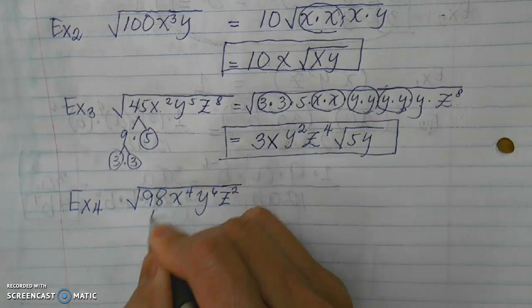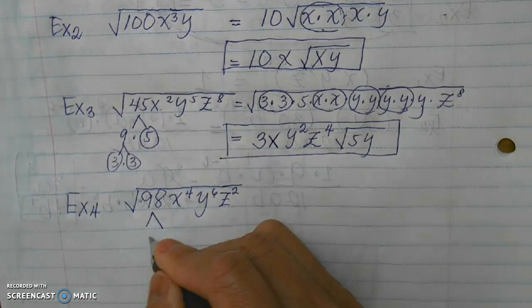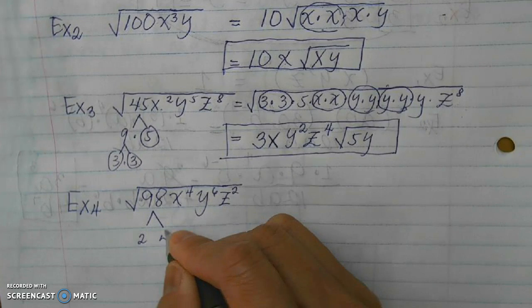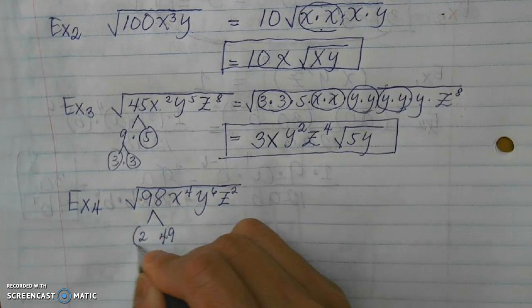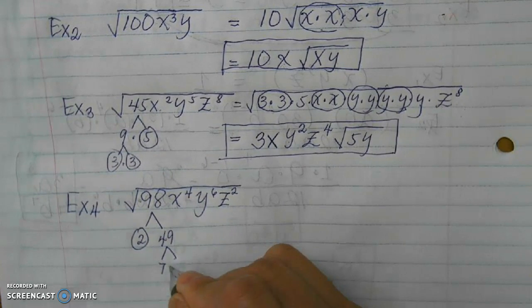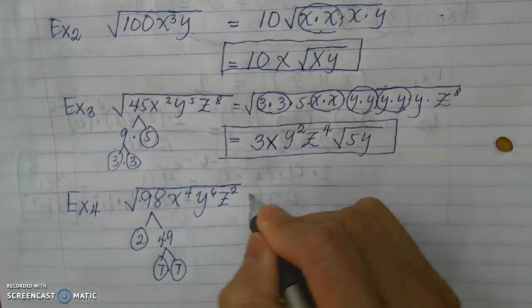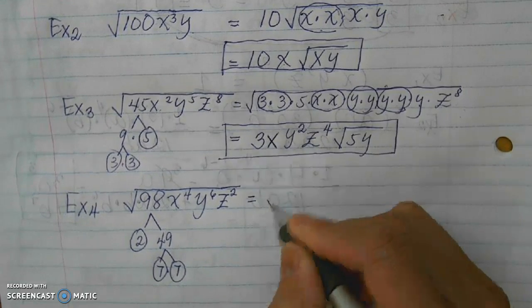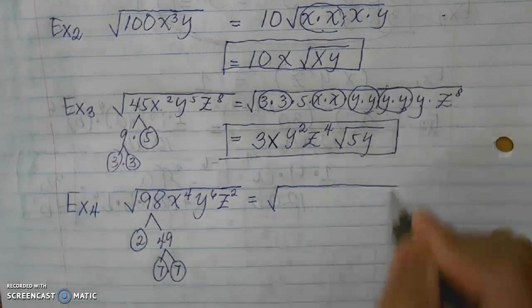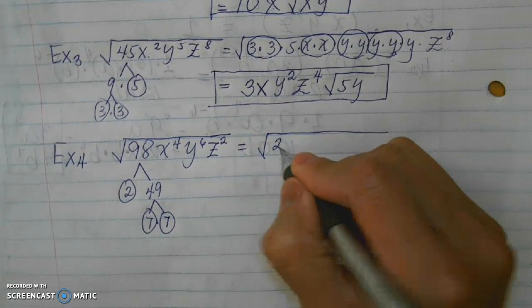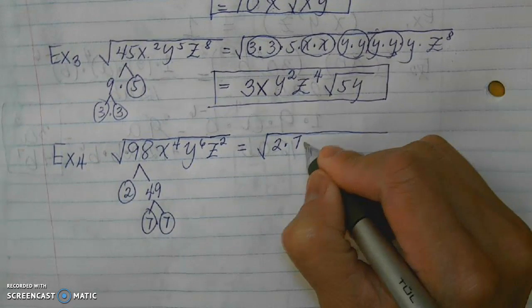Okay, let's do the prime factorization of 98. I would like to use 2 times 49. And this is 7 times 7. Those are primes. And I'm going to expand it inside. So now I will have 2 times 7 times 7.